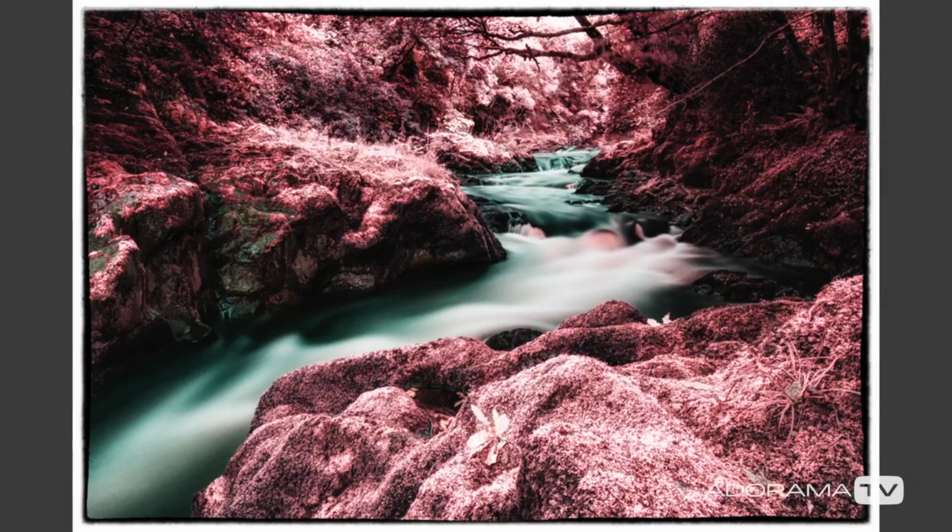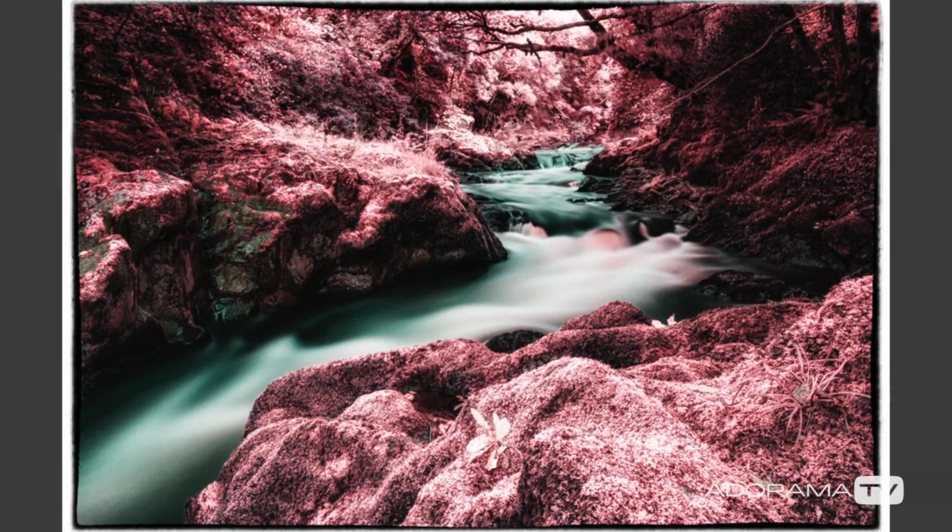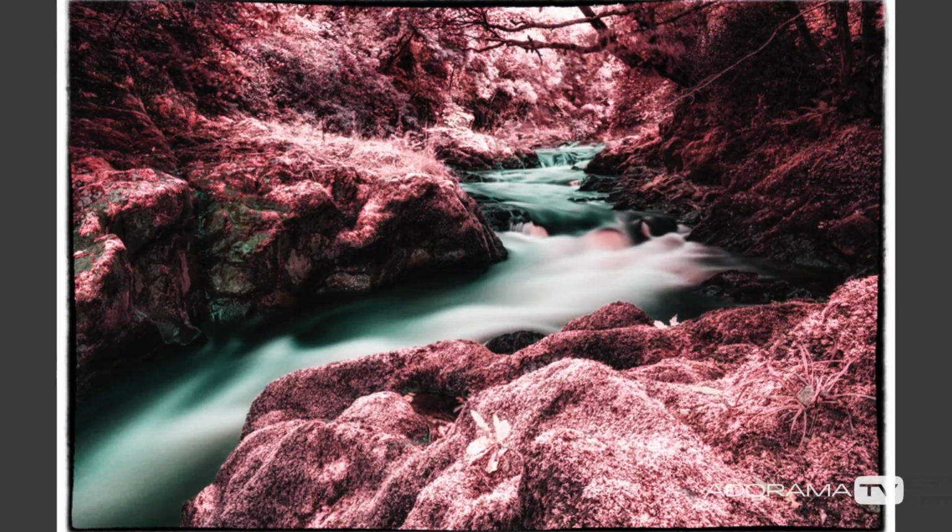So there you have it. That is the finished color infrared image used in Nik Software's Color Efex Pro 4.